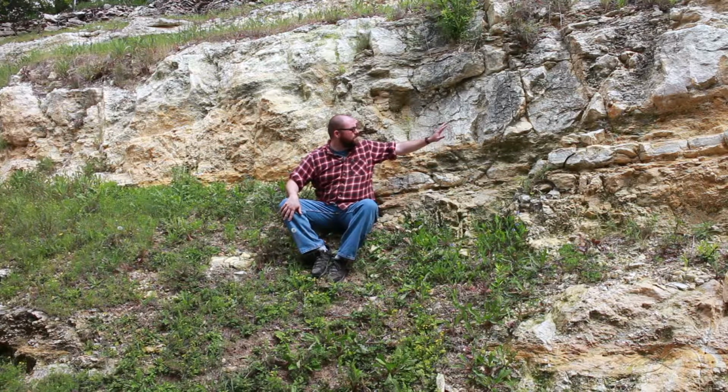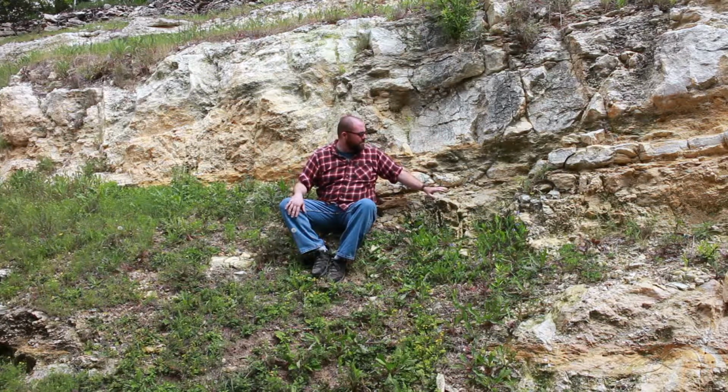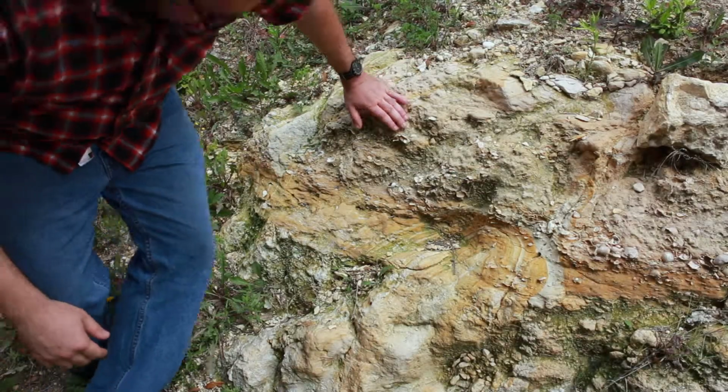In these walls, you can see worm tunnels, you can see oysters, you can see layering throughout the millennia. So you can understand better what was happening in Texas, especially right here, millions and millions of years ago, when Texas and this region was underwater.